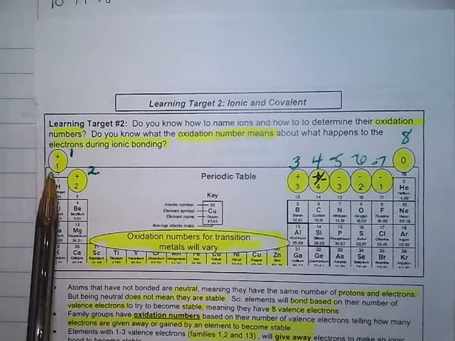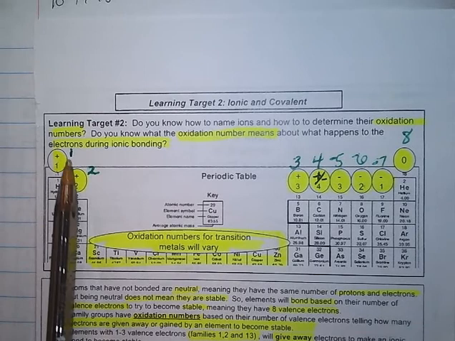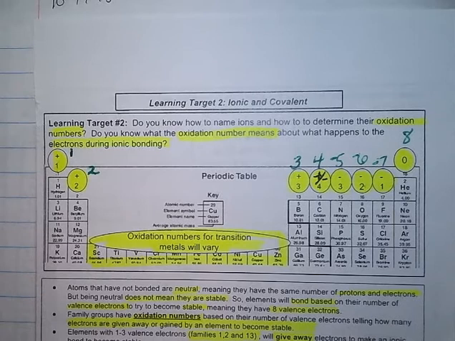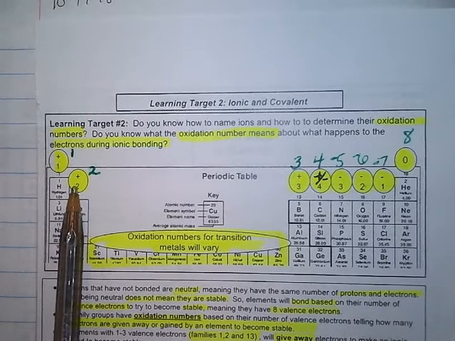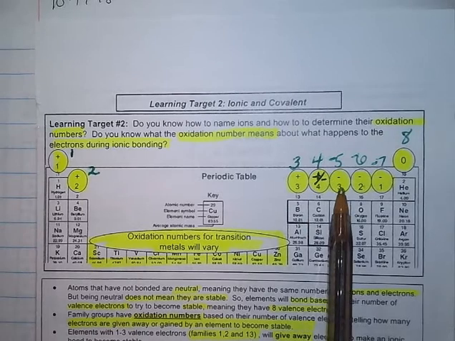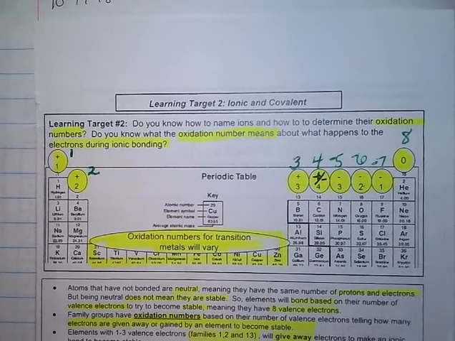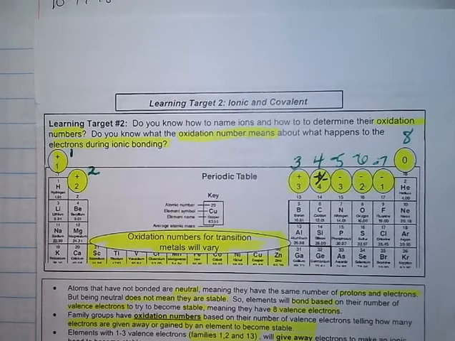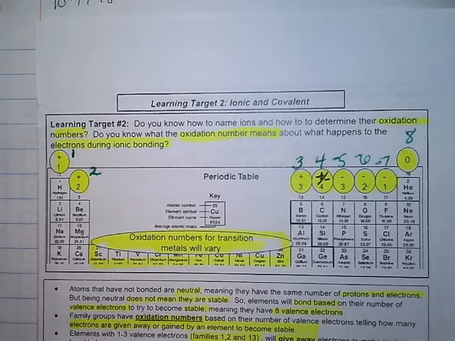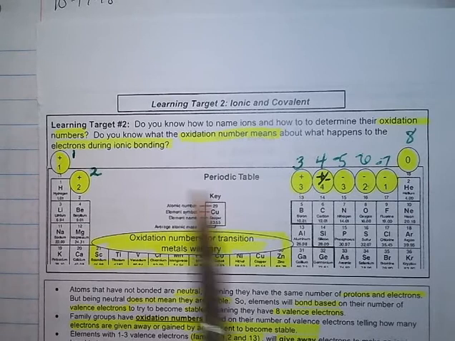This here is called your oxidation number. So you notice your valence electrons follow the pattern of 1, 2, 3, 4, 5, 6, 7, 8. Your oxidation numbers follow the pattern of +1, +2, +3, plus or minus 4, -3, -2, -1, and 0. So your oxidation number, what it is telling you, sometimes it's called an ionization number. So it's telling you what's going to happen. We've talked about positive and negative ions, and that's exactly what this is saying.